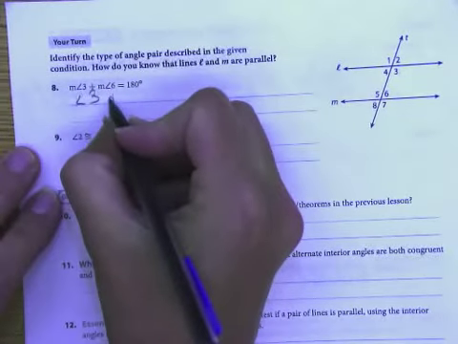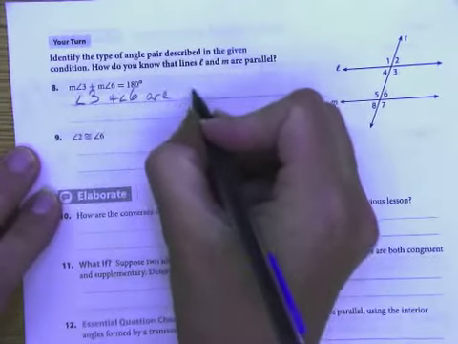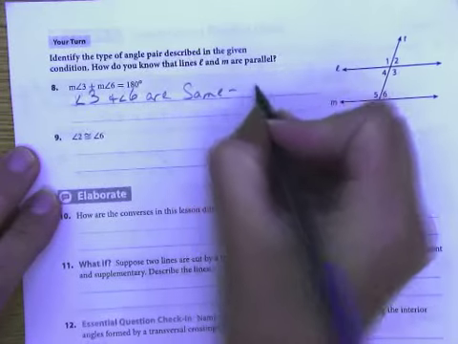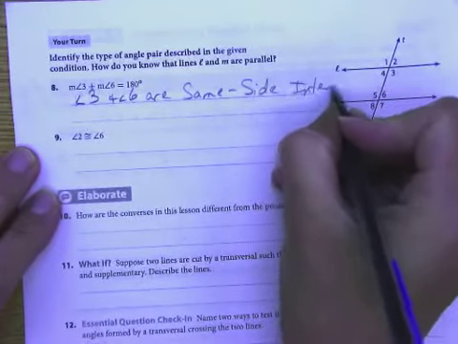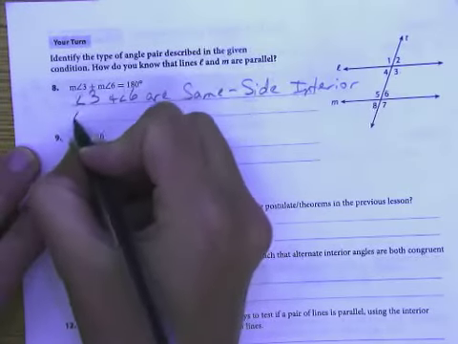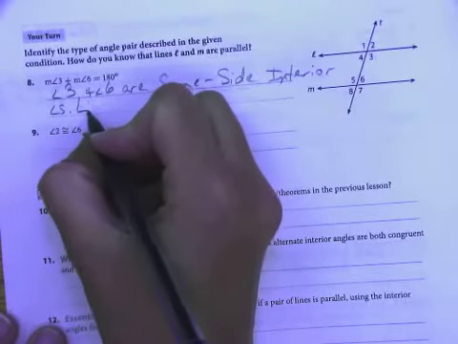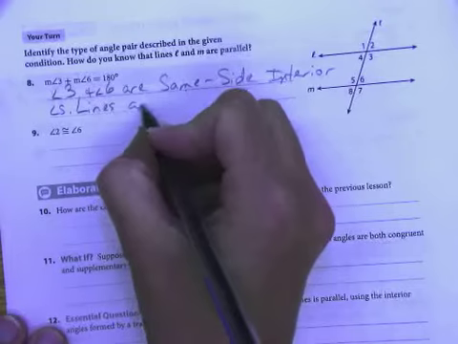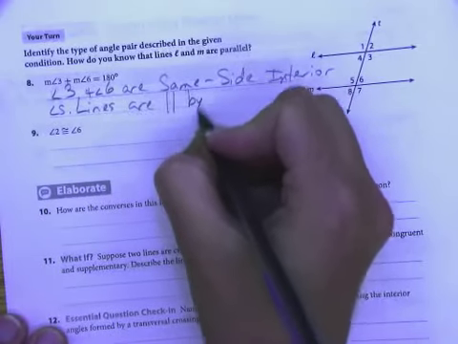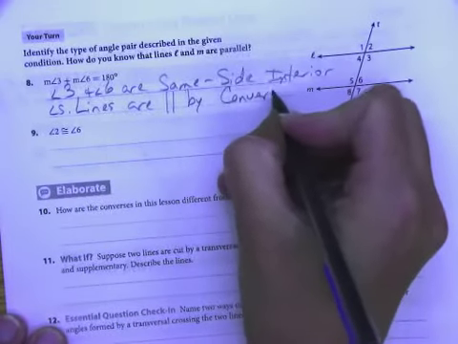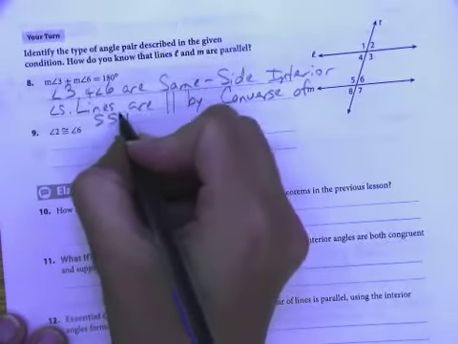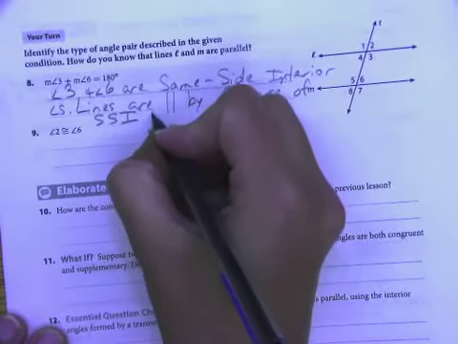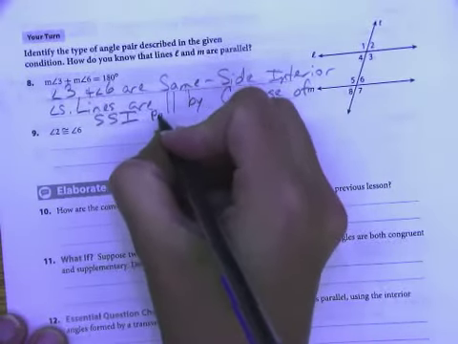Angle 3 and angle 6 are same side interior angles. The lines are parallel by the converse of the same side interior postulate.